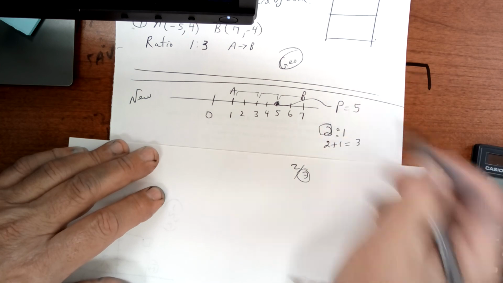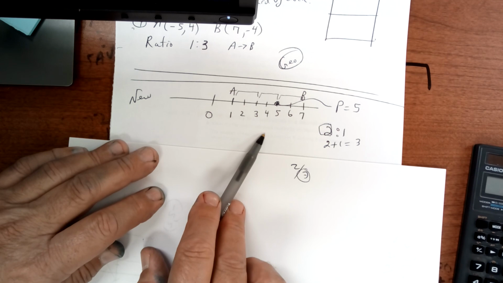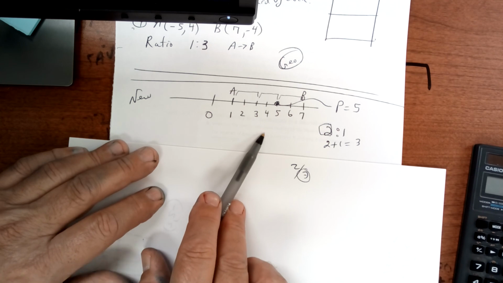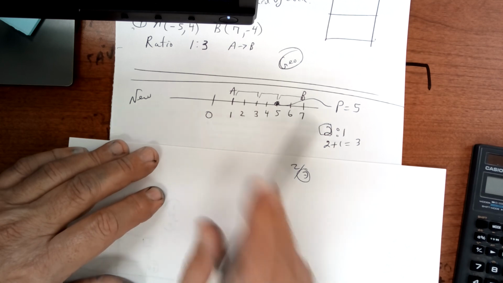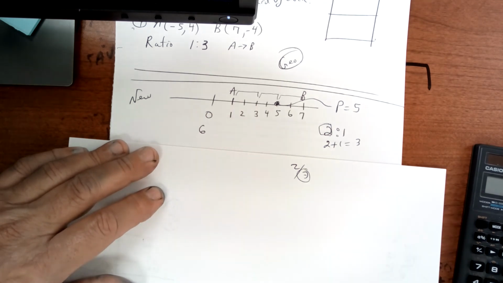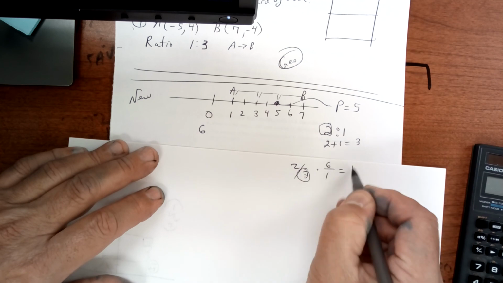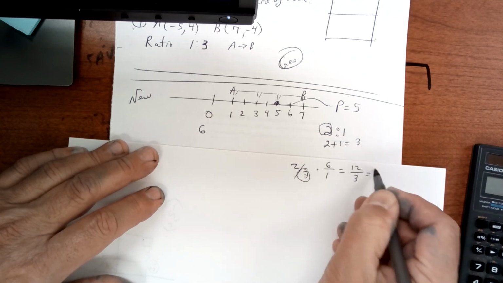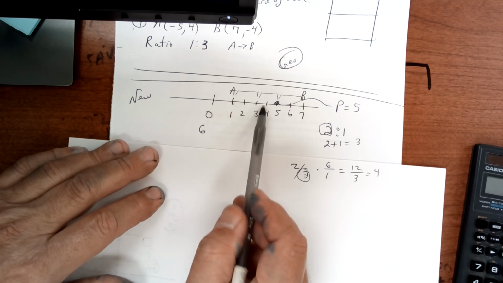Make sure you understand that these are easier than the two-dimensional ones on graphs. You still kind of do it the same way. You count your spaces, 1, 2, 3, 4, 5, 6. There's 6 spaces, okay? And then you're going to go ahead and multiply by 2/3. So 6 times 2/3, let's see what that is. That's 12 over 3, which equals 4. So you're going to go 4 spaces. 1, 2, 3, 4, and that's where I'm at.